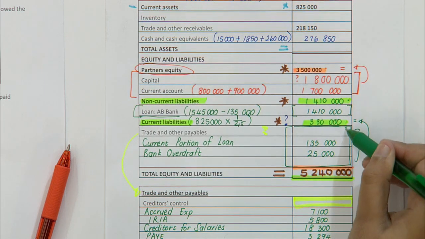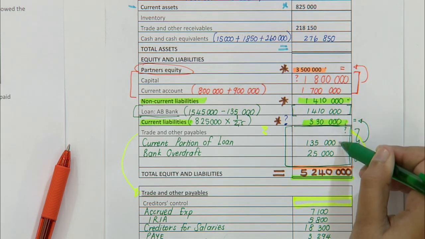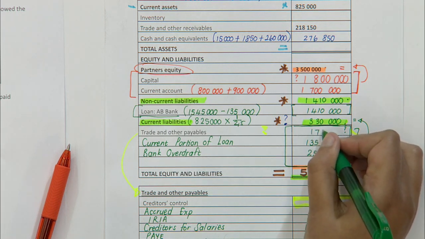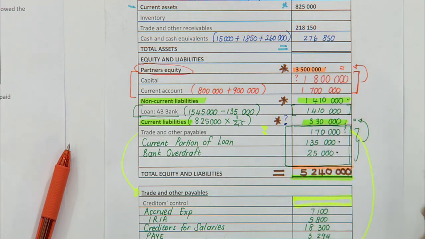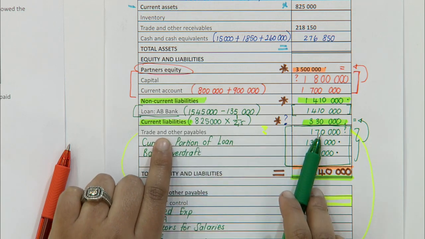So obviously it's a balancing figure: 330,000 rand minus the 135,000 rand minus the 25,000, and we have a remaining figure of 170,000 rand. That gives us our total trade and other payables balance.